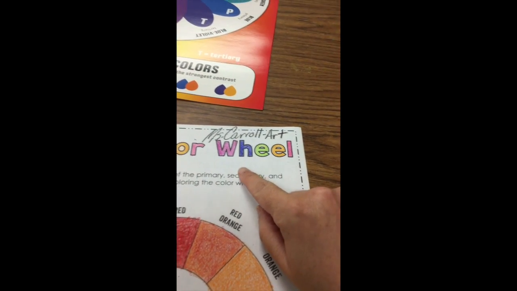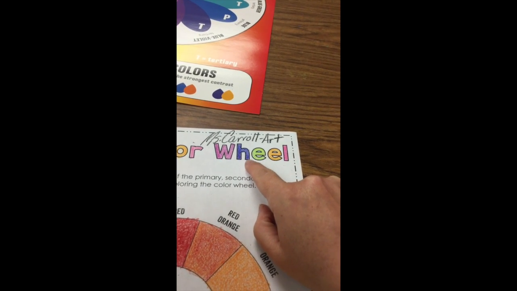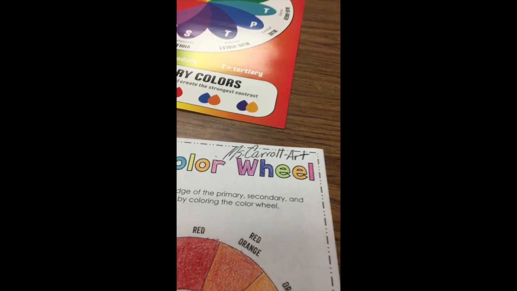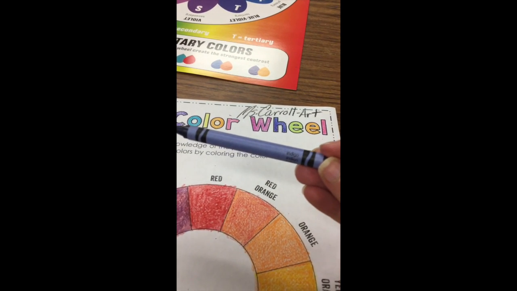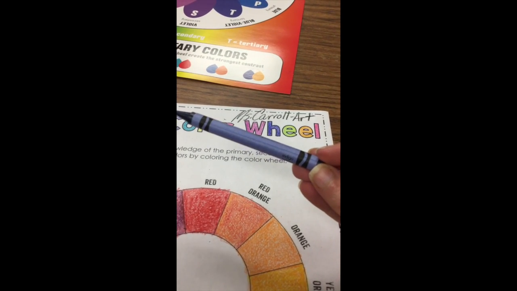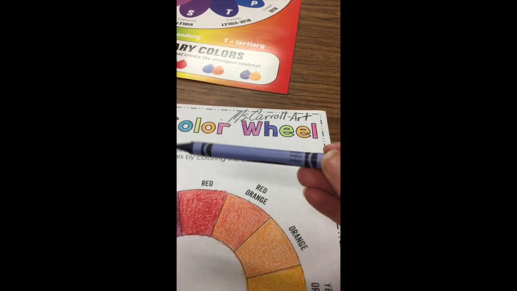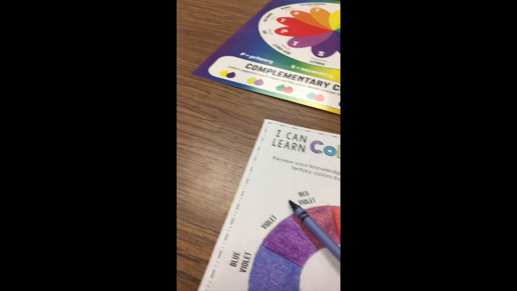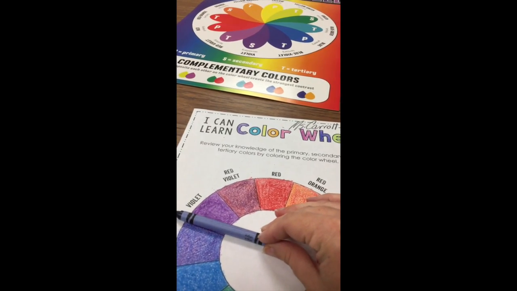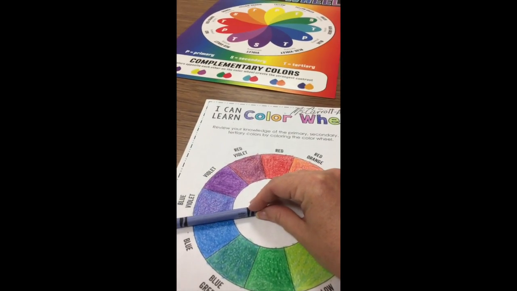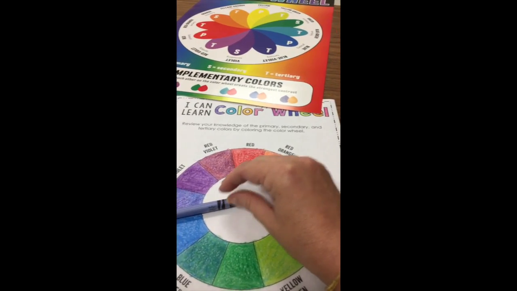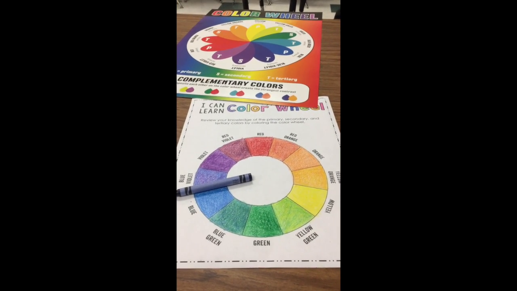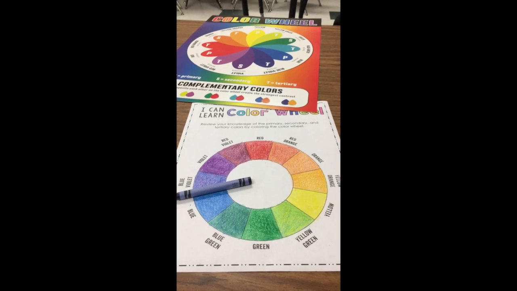Now, one more thing. This color right here on the H is a special color. It is called indigo. And there are some color wheels and some artists who think that indigo should be part of the color wheel right about here. So they would say red, orange, yellow, green, blue, indigo, and violet.